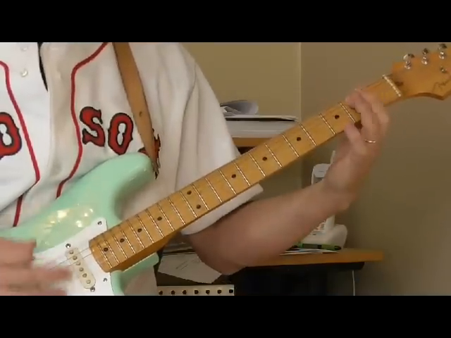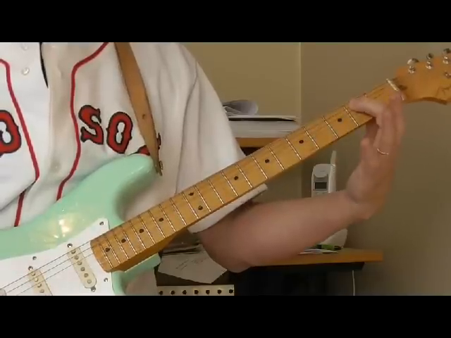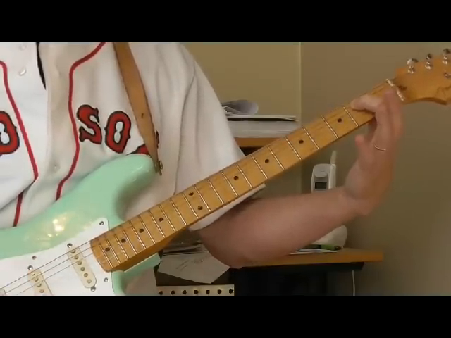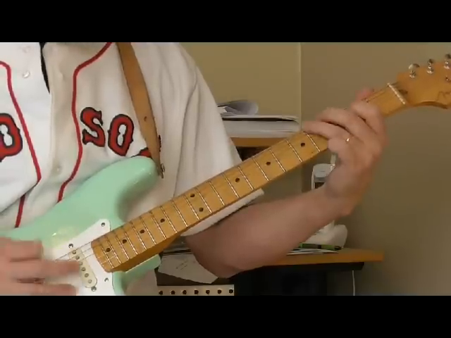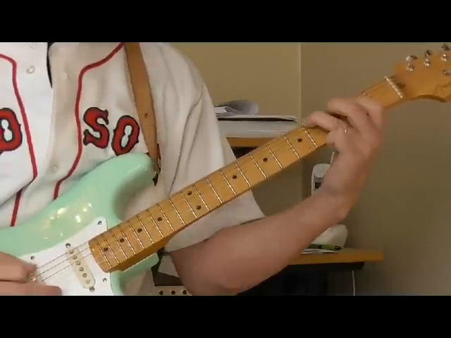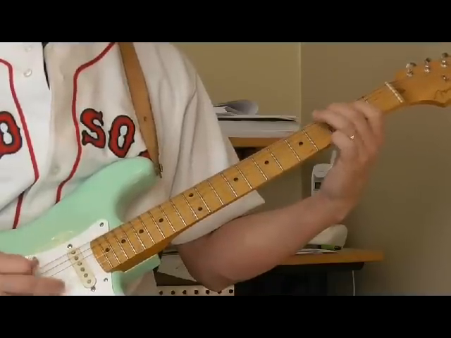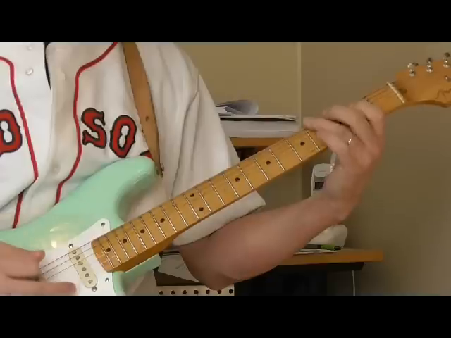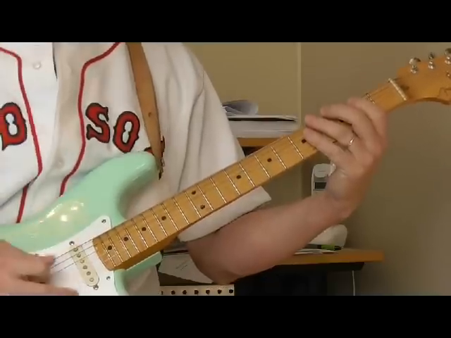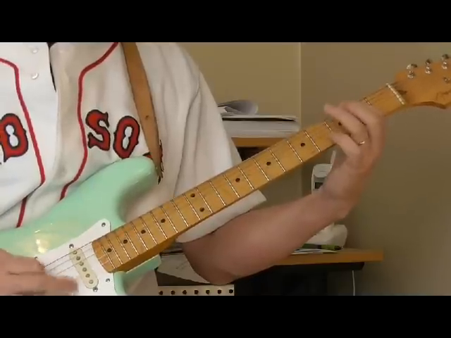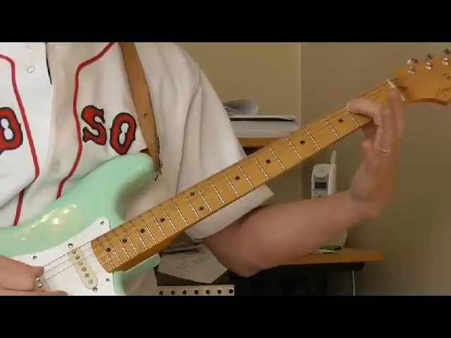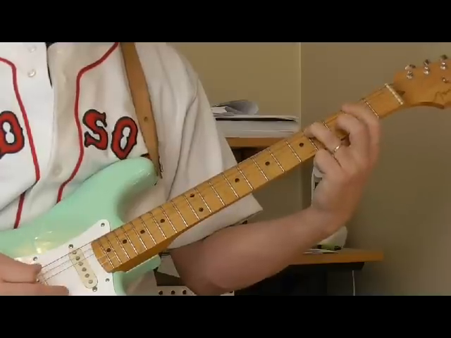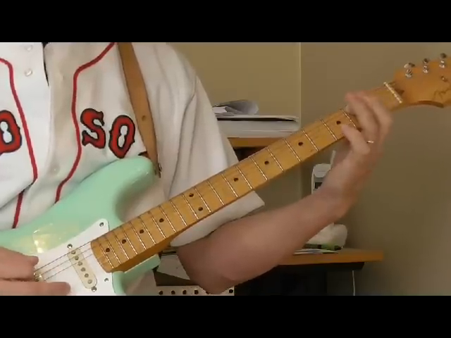So I'm starting out in the same position. If we do this in the key of E, with my first finger on the 2nd fret of the 5th string, then I'm going to walk, 3rd to 4th frets, and those I'm picking both the 6th and the 5th string. You can hear the 2 strings playing, and then I'm going twice on the 2nd fret of the 5th string to the 4th fret of the 5th string and back.